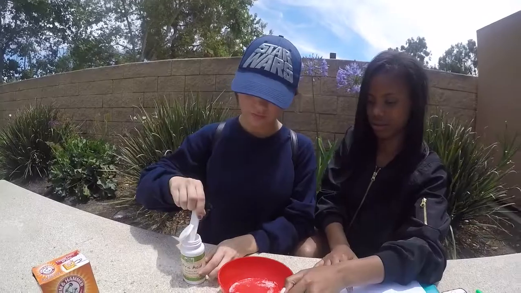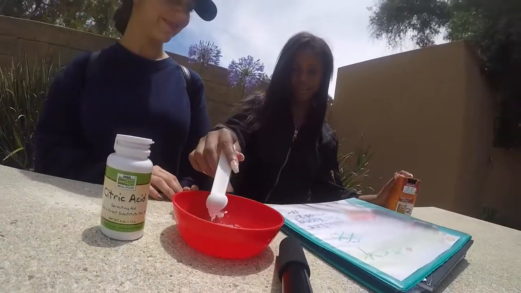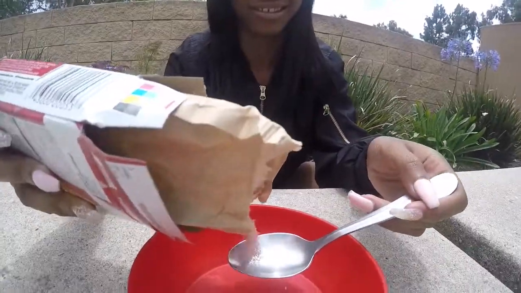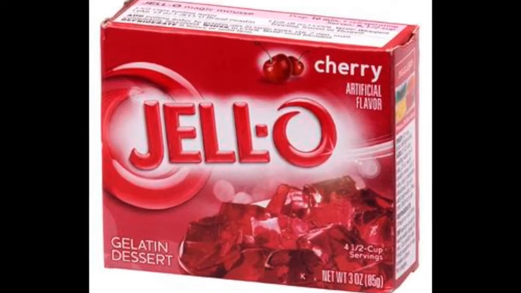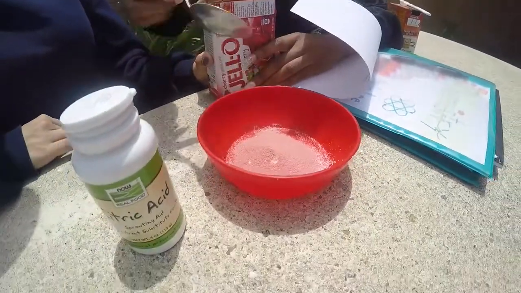Step 2 of our experiment is adding a teaspoon of citric acid to our small mixing bowl. Next, we are going to add 1 more teaspoon of bicarbonate soda into the same mixing bowl. The last thing we will have to add into this bowl is 2 level dessert spoons of jelly crystals, also known as Jell-O powder. In order to taste better, we can add more to the bowl.